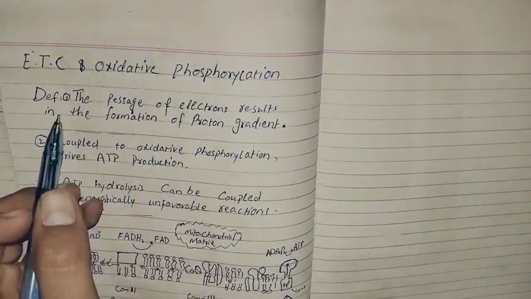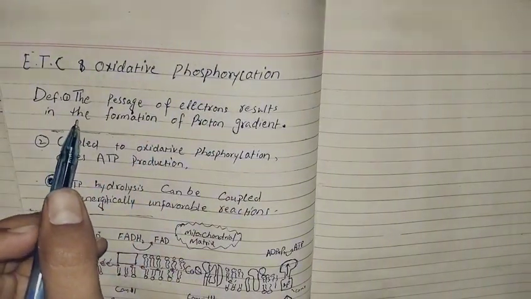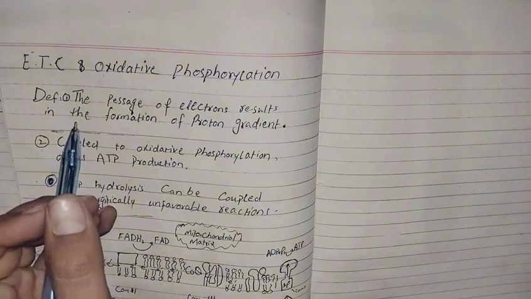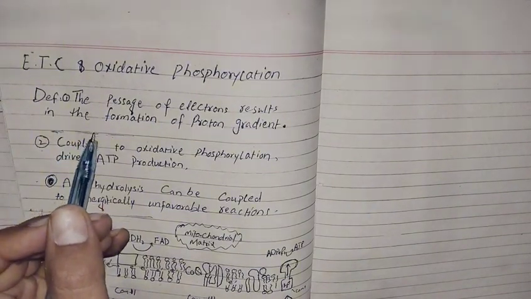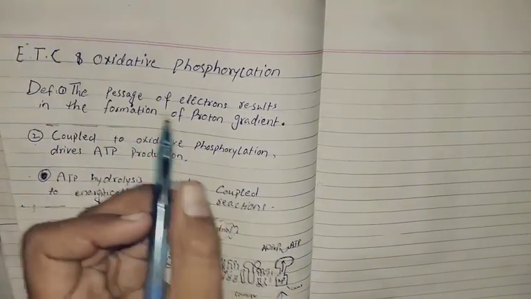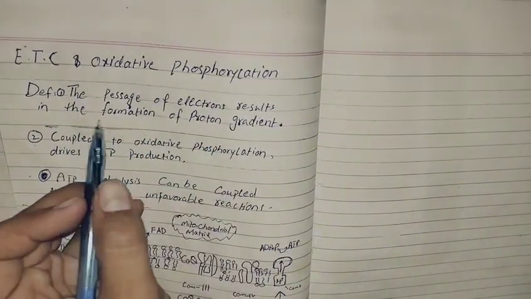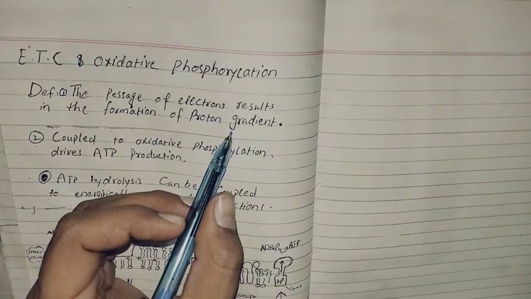First of all, I will try to give a very simple and conceptual definition, which you can also write in your exams. The passage of electrons results in the formation of the proton gradient.